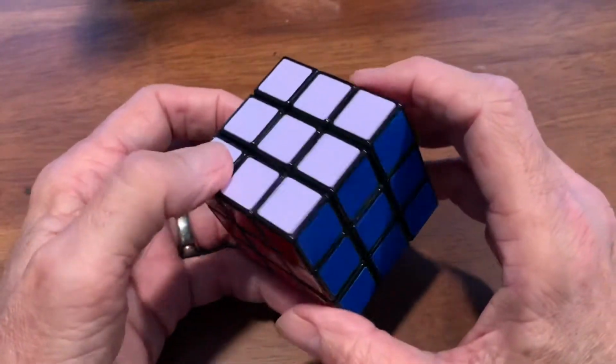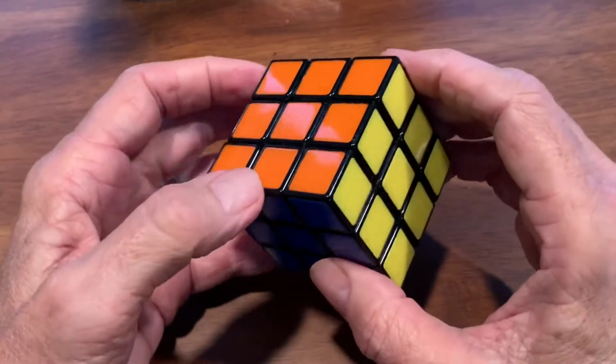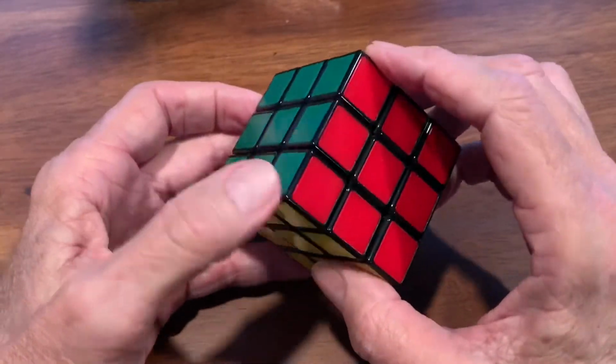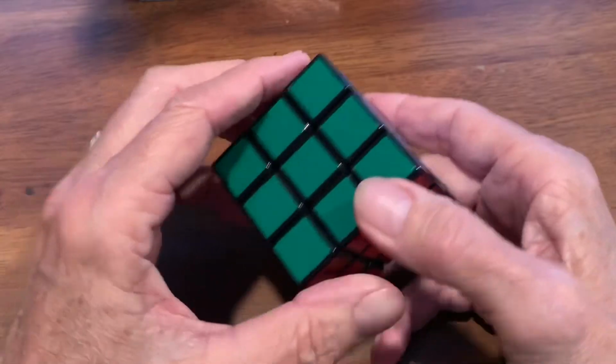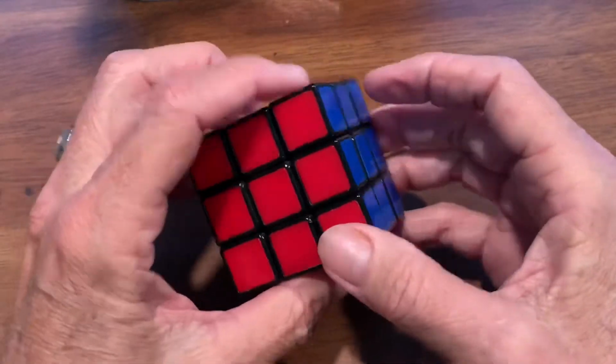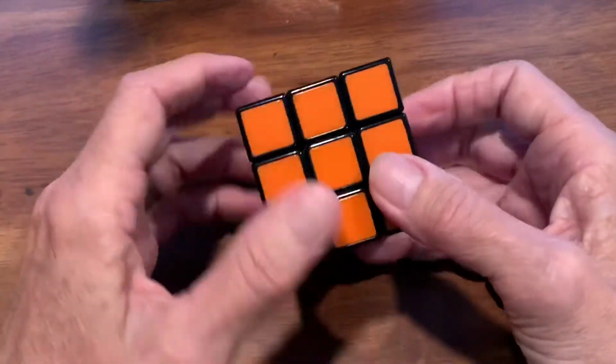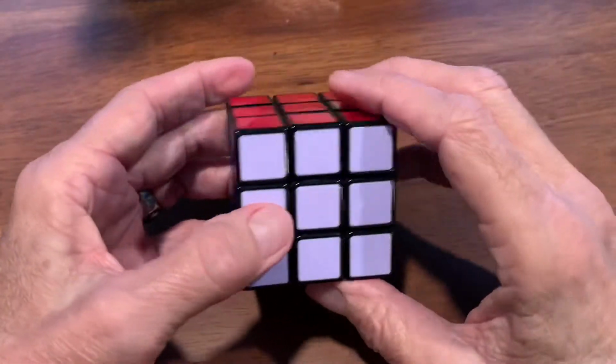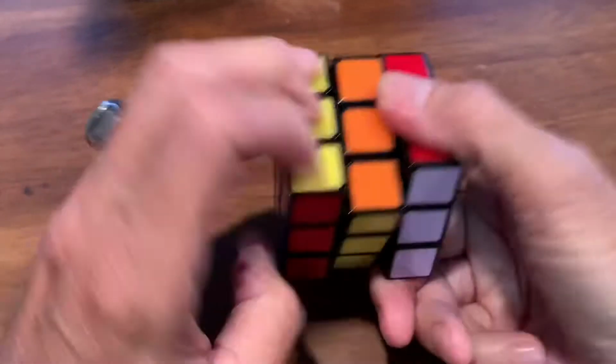Anytime any algorithm is done 6 times in sequence, it will return the cube to its original position. That is pretty cool. Now, we're ready to solve the cube, but first we have to mix it up.